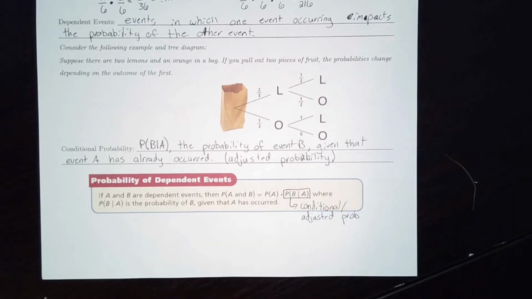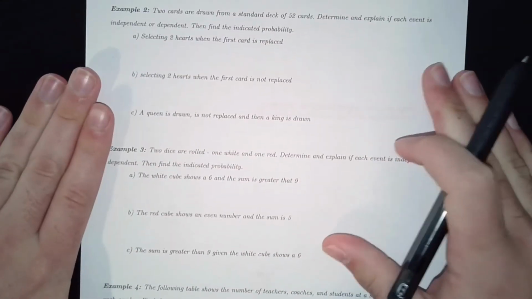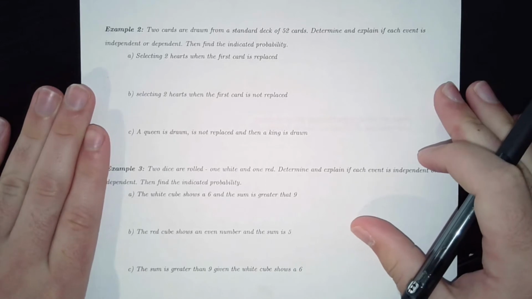And that's really the way we're going to think of these as we go. Okay, so we're going to move into another example here where we have to decide if things are independent or dependent and how that actually changes our math as we go through these. Okay, so let's go to the back here. Number 2.